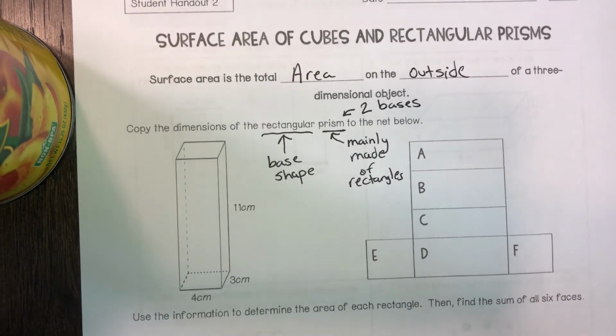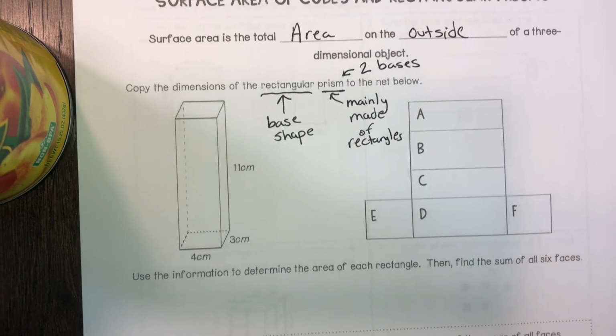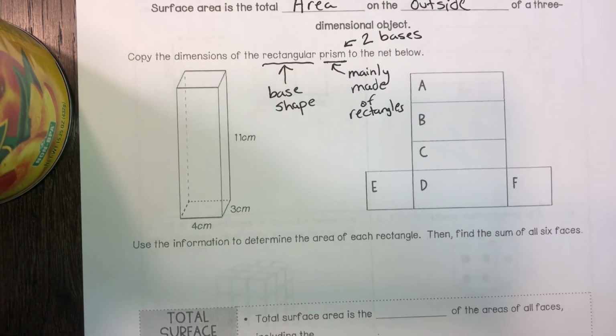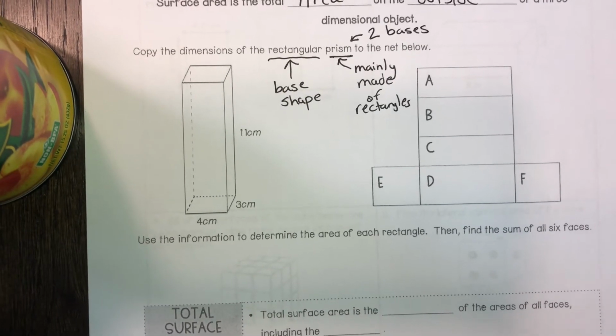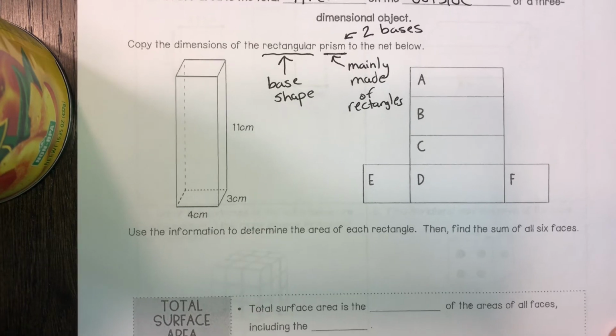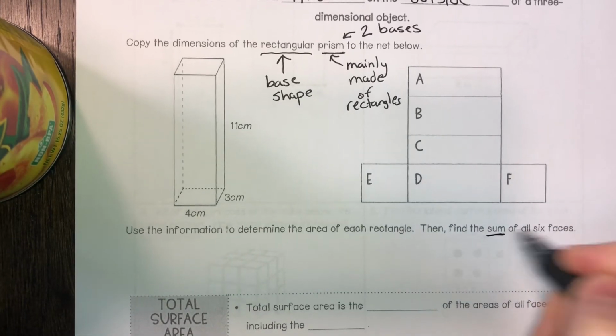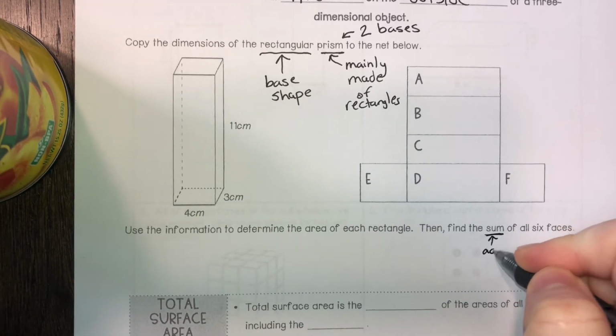All right. So down here, we're going to use this information to determine the area of each rectangle. Then find the sum of the 6 faces. Sum means that we're going to end up adding them together.